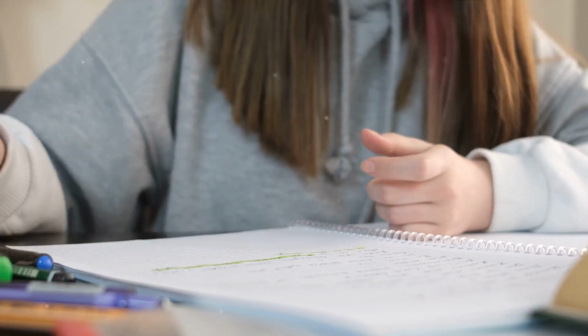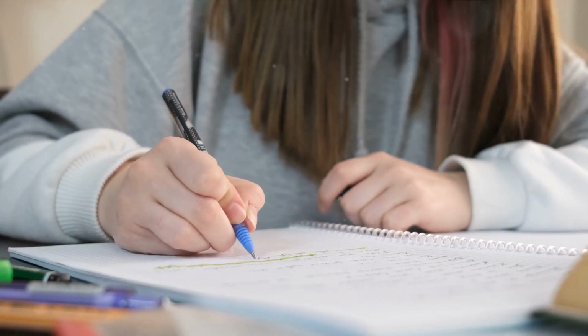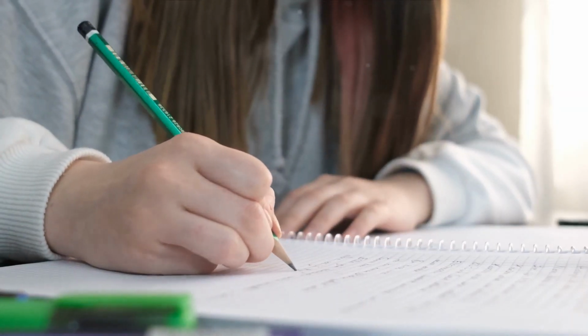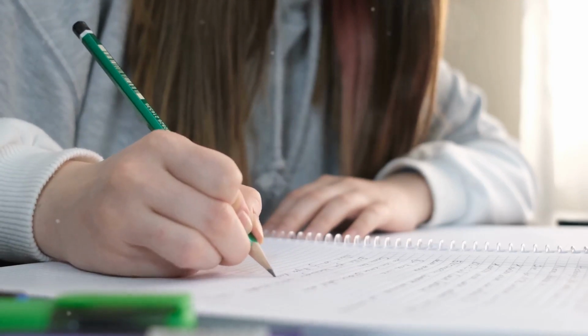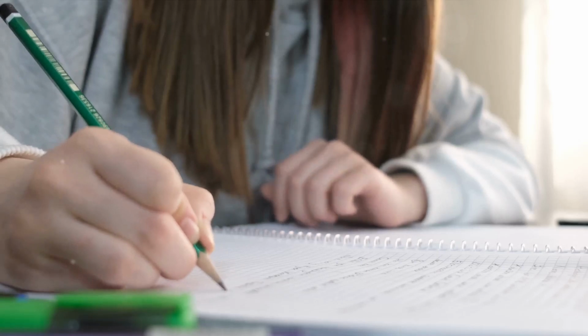This brings us to the author's intention. Sometimes it's not just about what the author says, but why they say it. Are they trying to persuade, inform, or entertain? Do they want to evoke a certain emotion or provoke thought? Identifying the author's intention can give you great insights into the text and help you understand it on a deeper level.